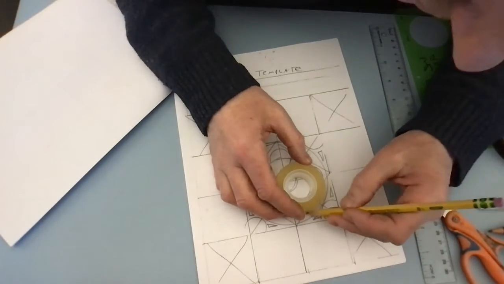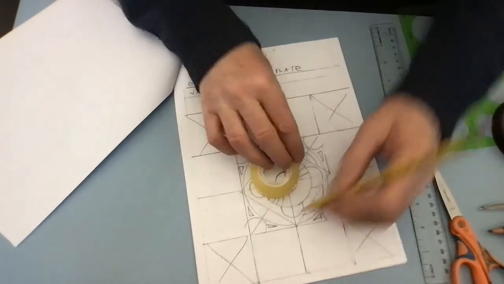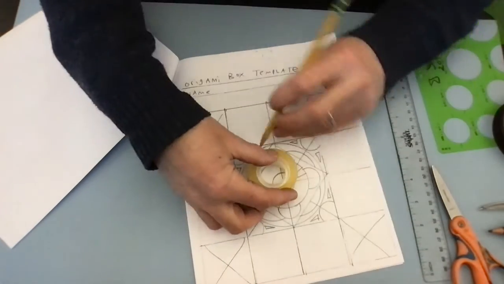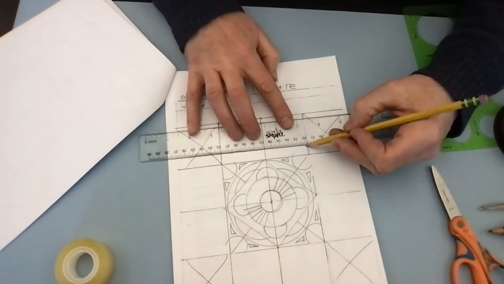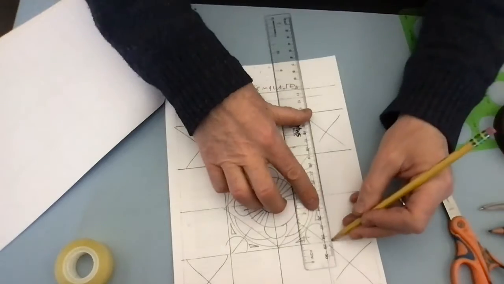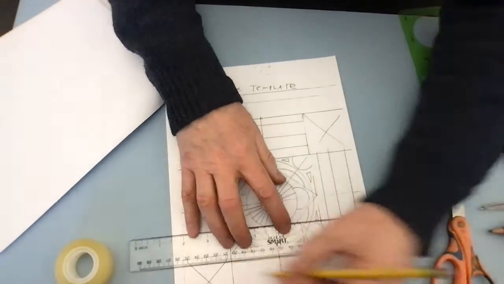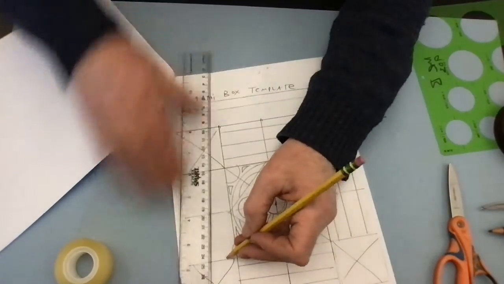I'm going to trace the outside of the circle here. And here's my radial design coming along quite nicely. I've got to deal with the sides too. Maybe these sides I'm going to go with a set of horizontal stripes maybe, or vertical stripes, depending which way you look at it. When the box is assembled, these will be horizontal stripes. Should make sure my ruler's straight.